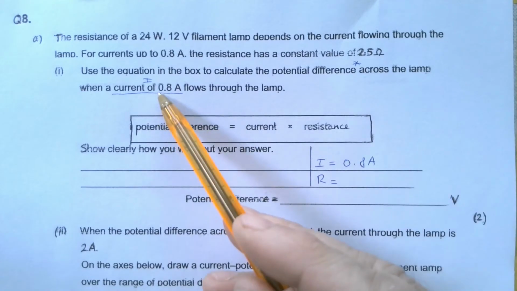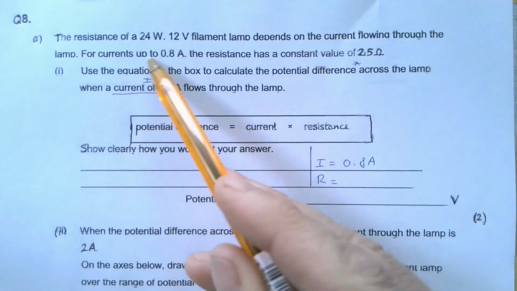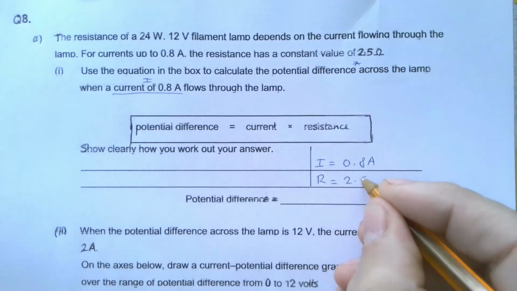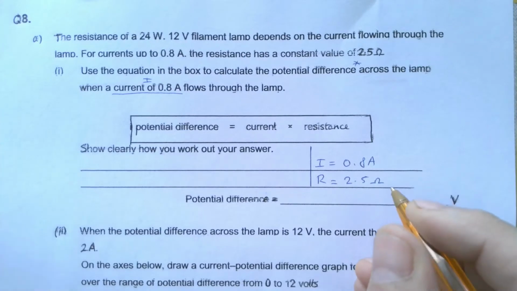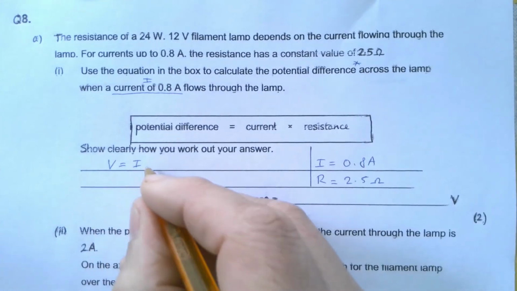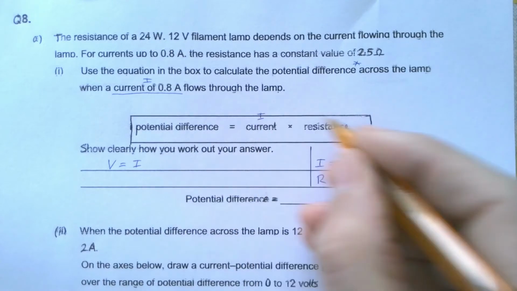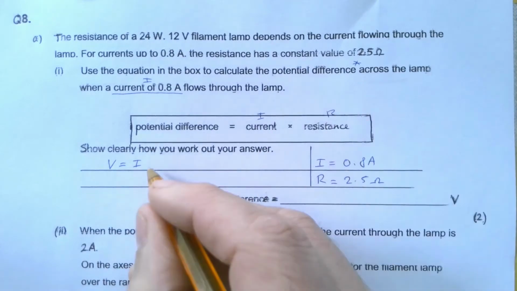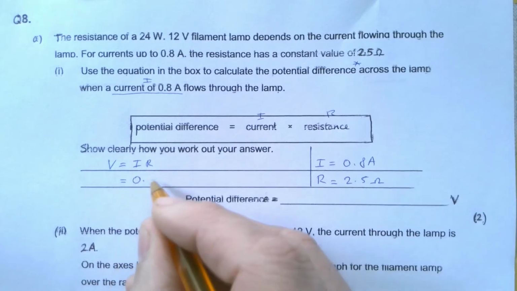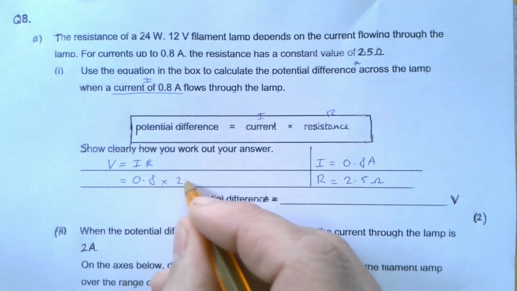For currents up to 0.8 amps the resistance has a constant value of 2.5 ohms. I know that V is equal to I, remember I, intensity, is current, times R. V equals IR equals 0.8 times 2.5.